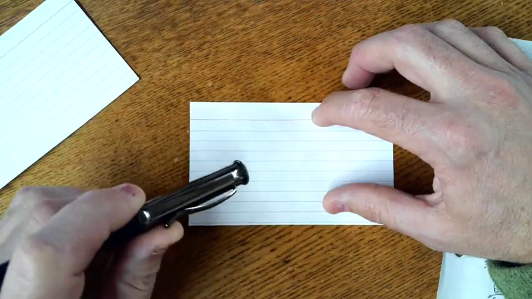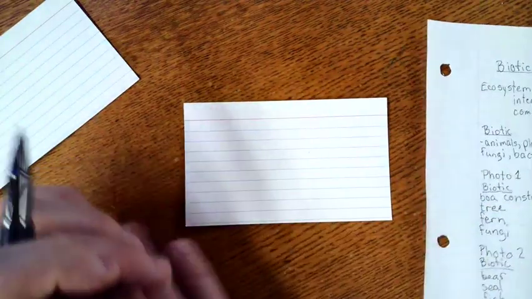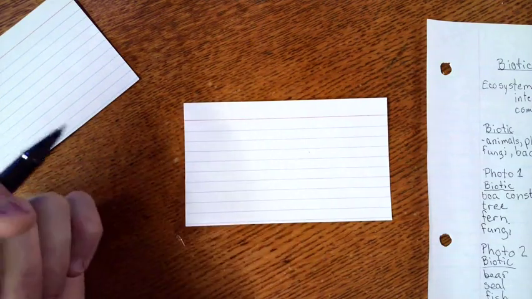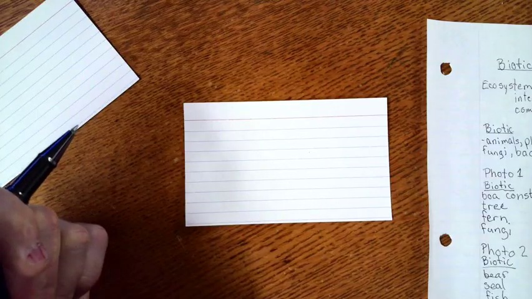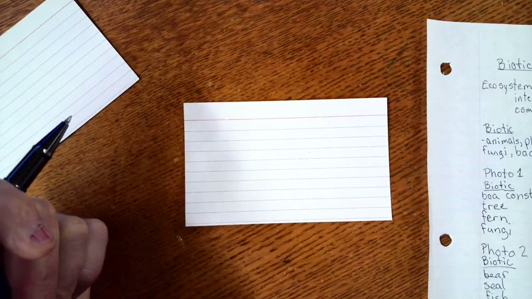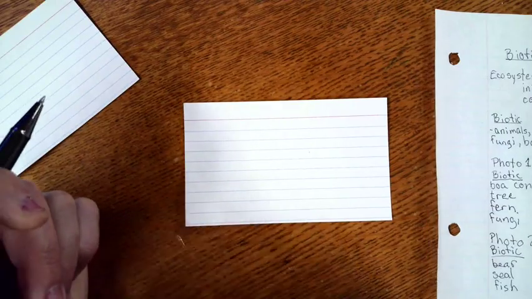The trick for studying is I don't want you just rewriting or rereading things. I want you actually testing yourself. And these provide a great way to test yourself. They're great to use with a family member or a friend. And here's how you use them.